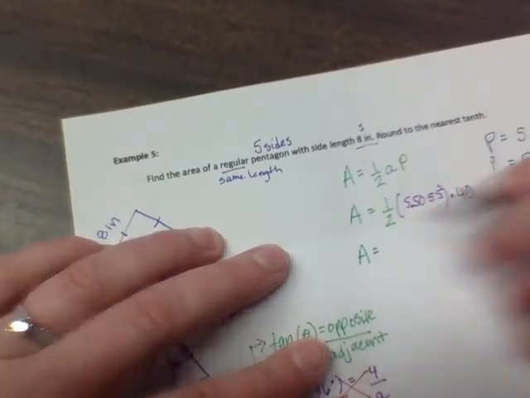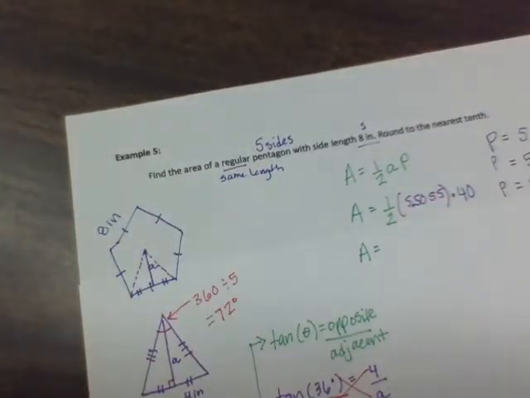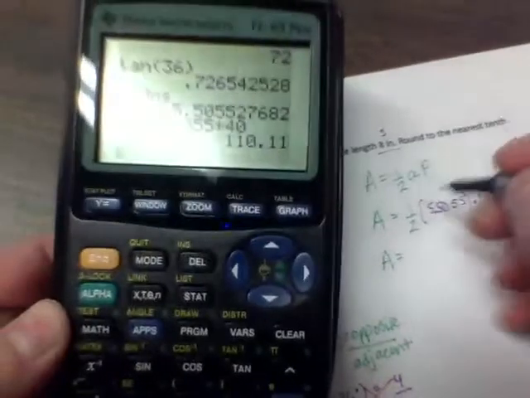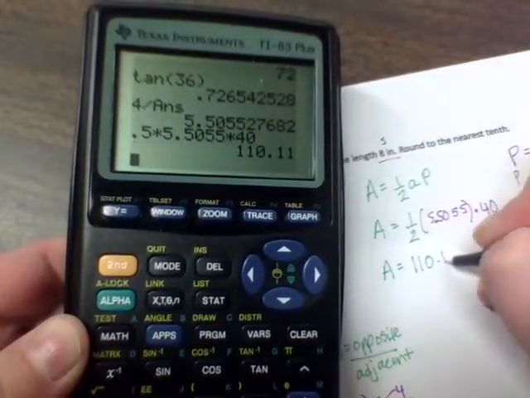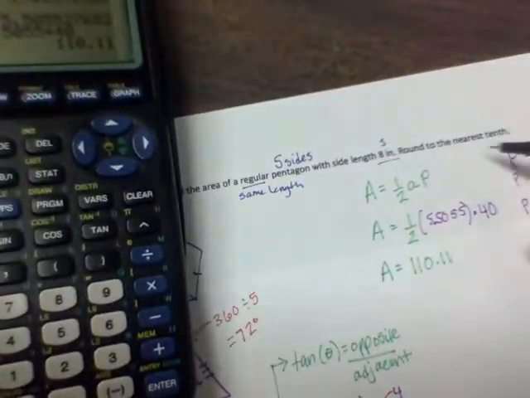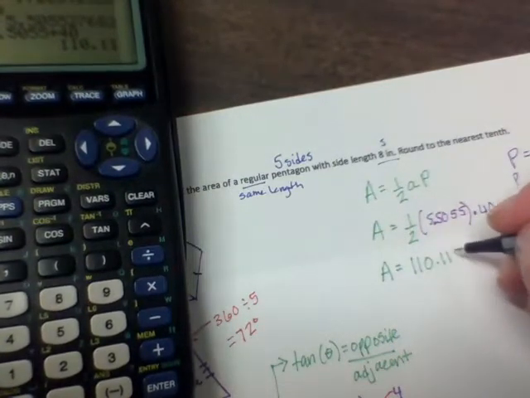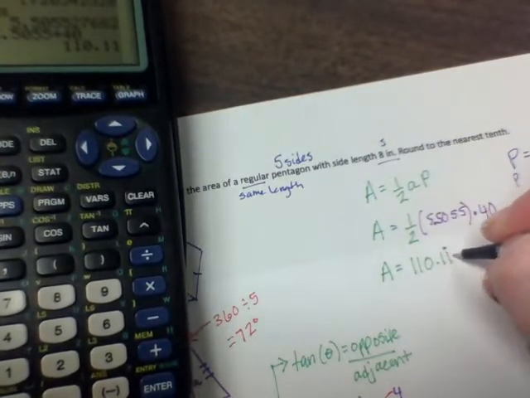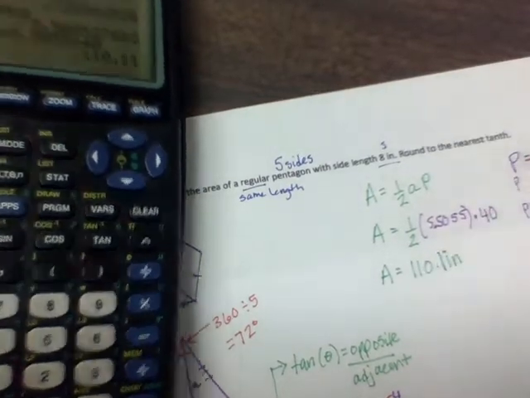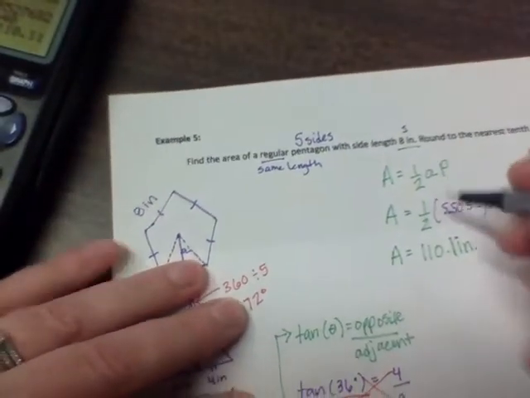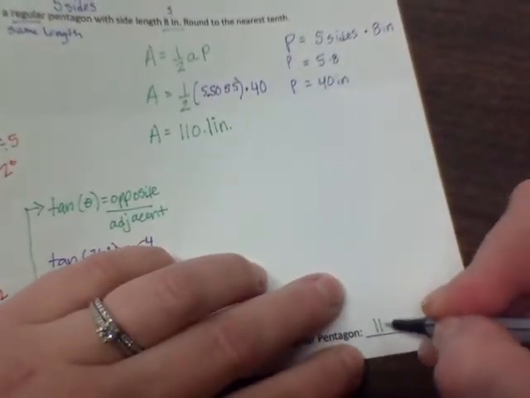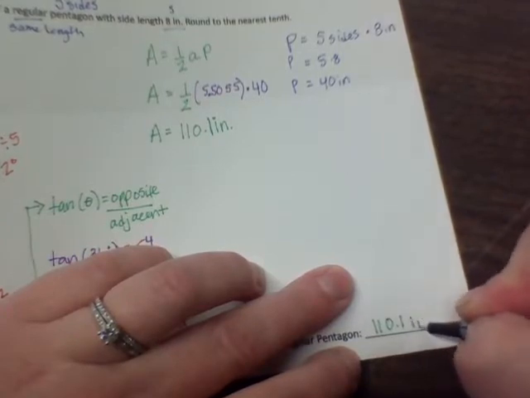So area takes a half times 5.5055, and our 40 for the perimeter. And so now we know that it's 110.11, and this is an area. It says round to the nearest tenth, so I guess we don't really need this one. And so we'll change that into our I for inches. All right, and so that's our area, rounded to the nearest tenth, and putting our answer here. Oh, and I didn't put squared even though it's an area, so squared.